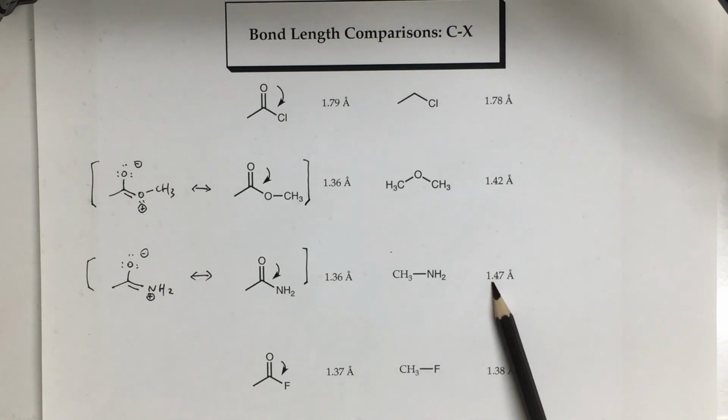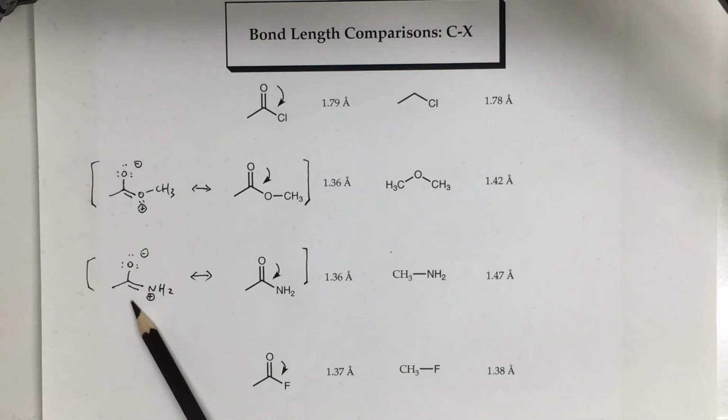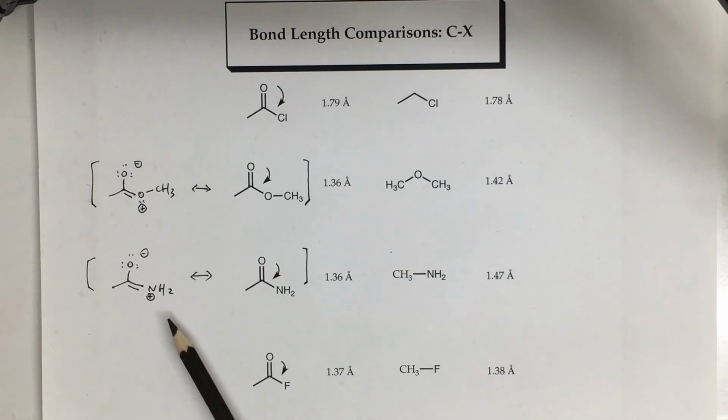This bond length also helps us realize that the amide molecule itself is really very stable, with very low ground state energy because of the resonance.